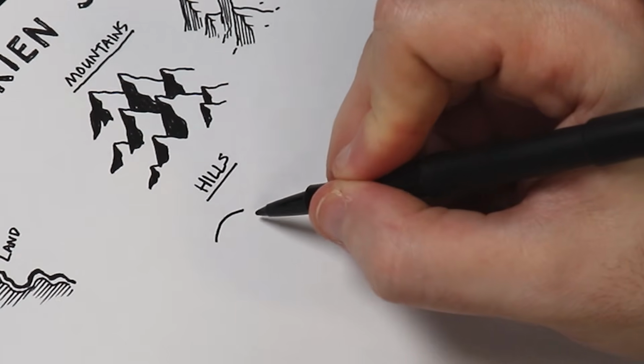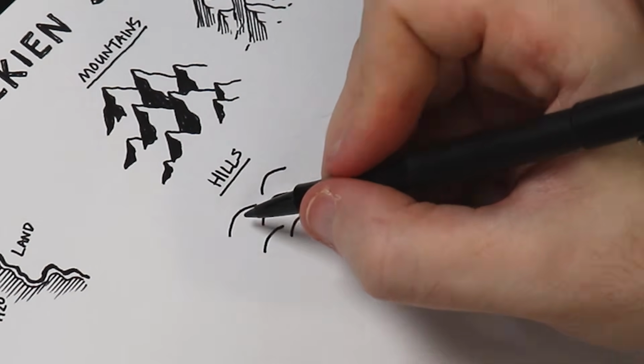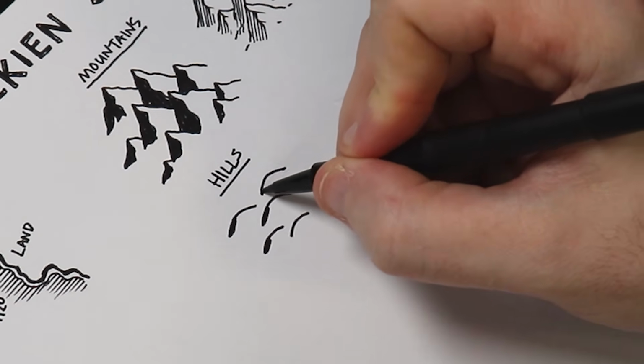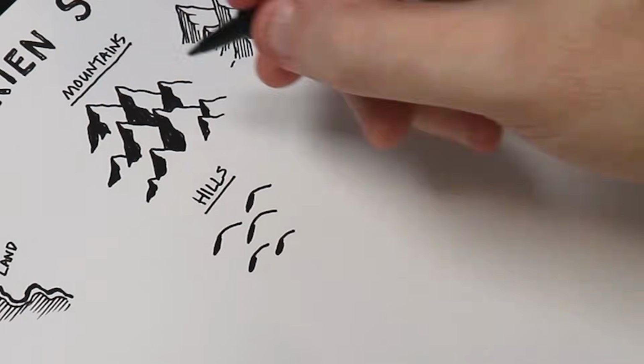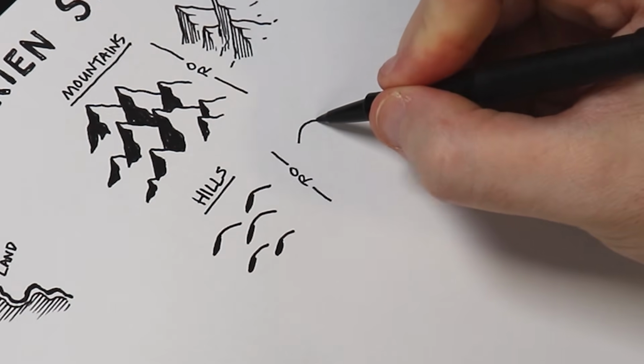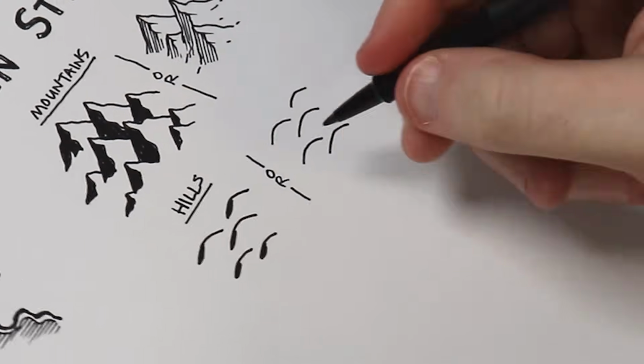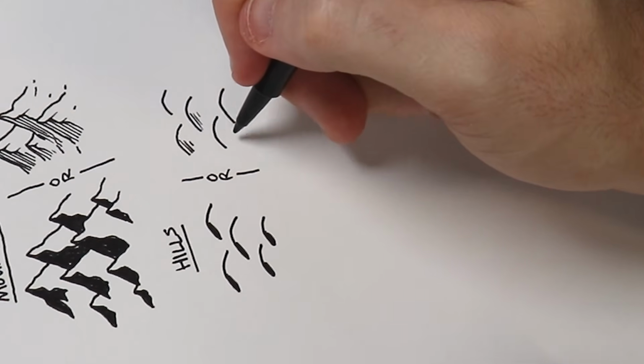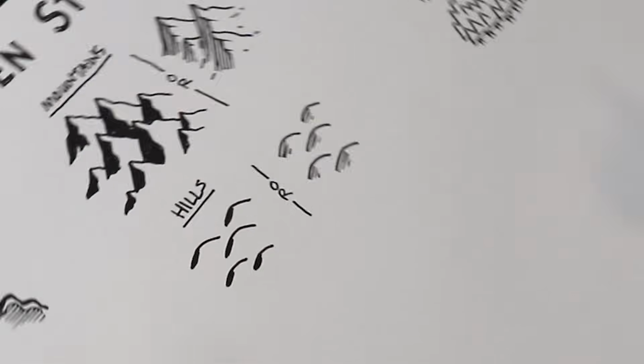And the same thing for the hills. So basically this is the same as the icon style. I'm just adding a little bit of shadow to one side, or just like the mountains, if you don't want to fill in one side completely with black, you can do little diagonal lines that get smaller to sort of give the hill a little bit of dimension.